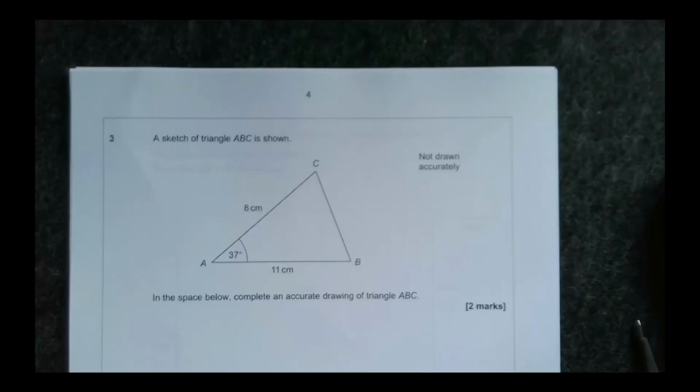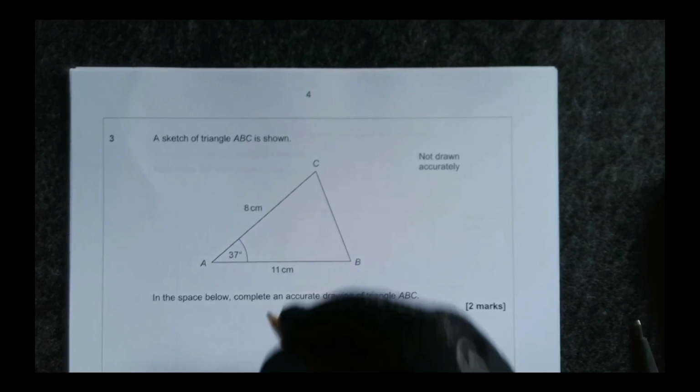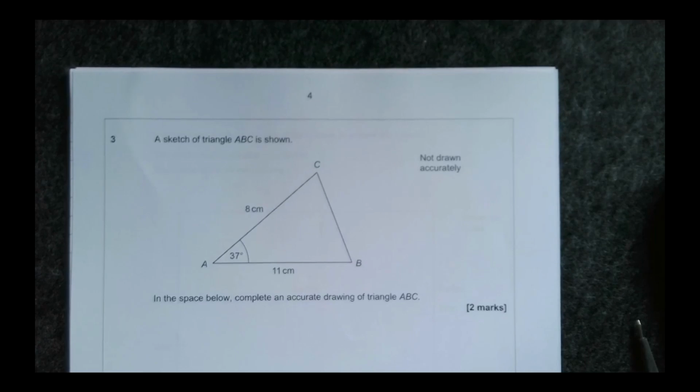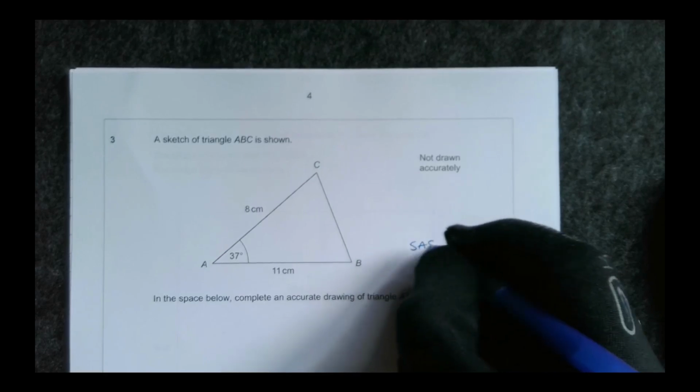Now for question 3, it's asking us to sketch a triangle. Here is a sketch of triangle ABC as shown, and the question is asking us, in the space below, to complete an accurate drawing of the triangle ABC. Now when it comes to constructing this particular triangle, this is an SAS triangle. So let me just get a pen here. So this is an SAS triangle.